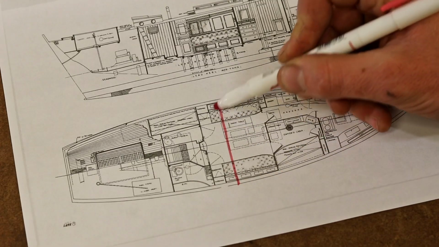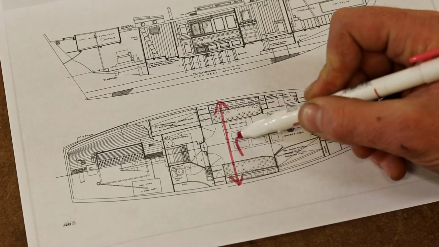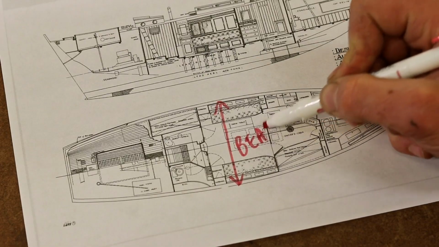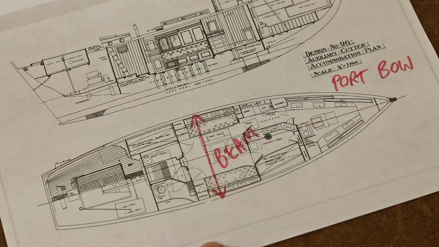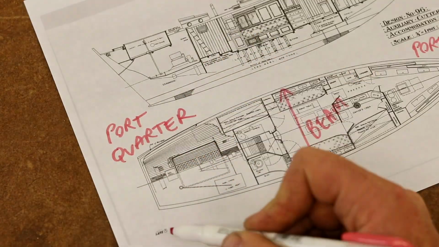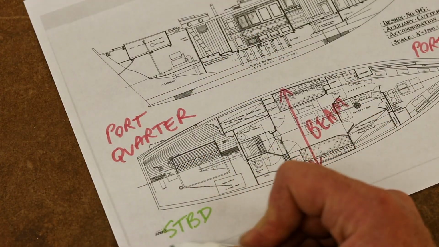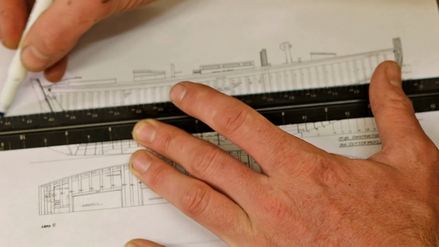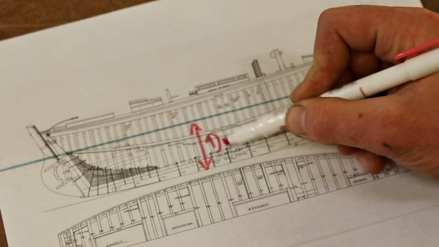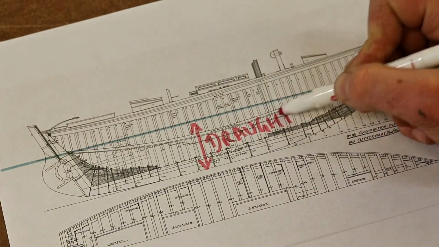The beam of a boat at any particular point is the width from one side to the other, athwartships, and as a measurement it usually refers to the widest part, the beamiest part of the boat. Directionally speaking, you can say the port bow or the starboard bow, referring to positions diagonally to the port or starboard of the bow. And you can say the same thing in the stern of the boat, but you would say the port quarter or the starboard quarter. The draft of a boat is the depth from the surface of the water down to the lowest point of the boat while it's floating.